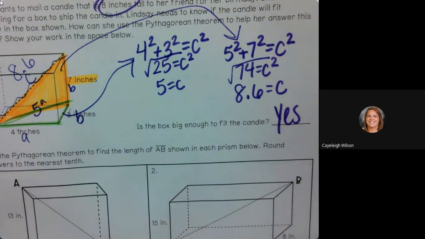All right, we're going to do it again. Hopefully you can pick that up after we do another one here.